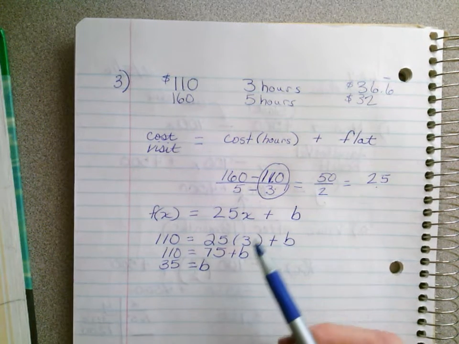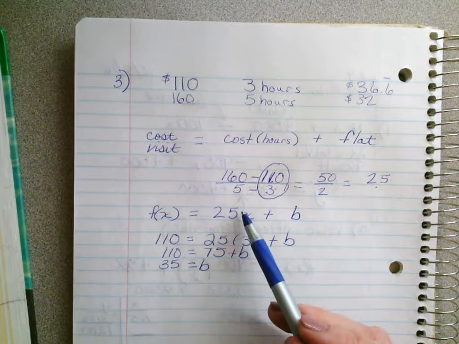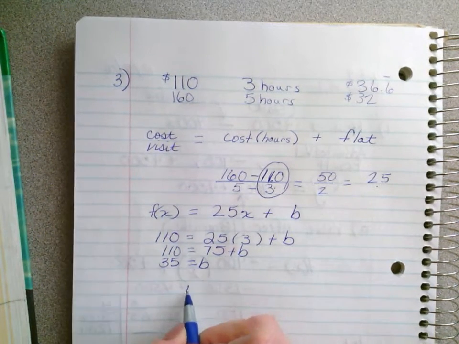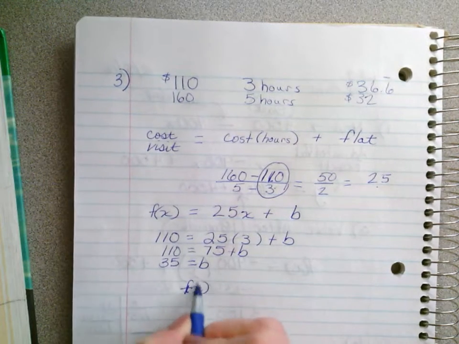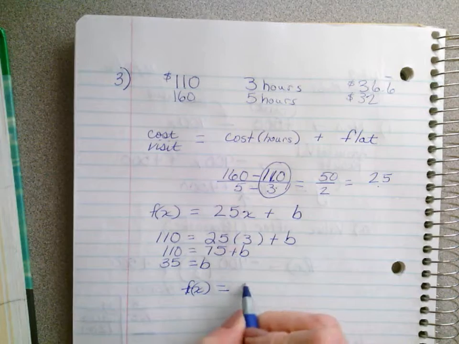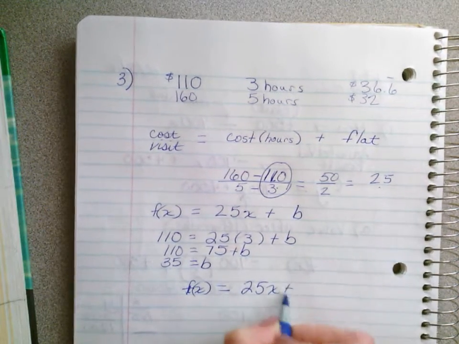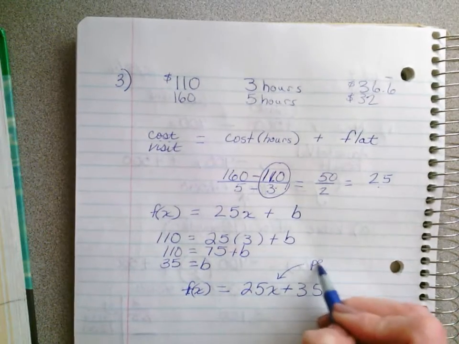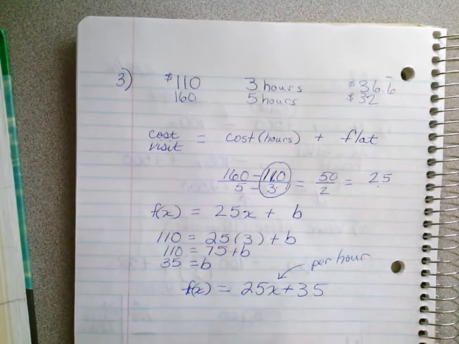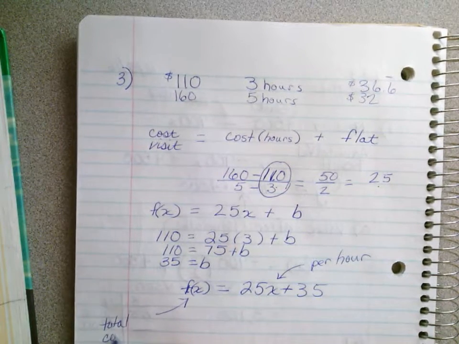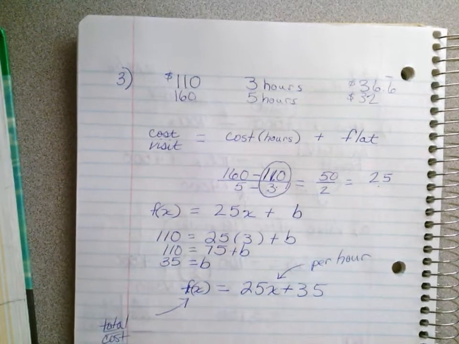Okay. So if that's the case, then the function is f of x is 25x plus 35. This is per hour. This is total cost. Nobody's brain's bleeding yet, right?